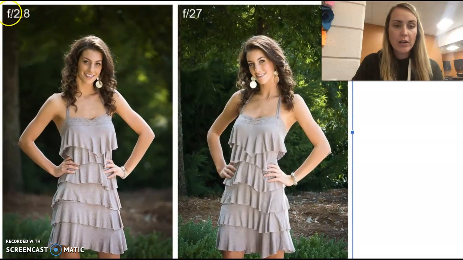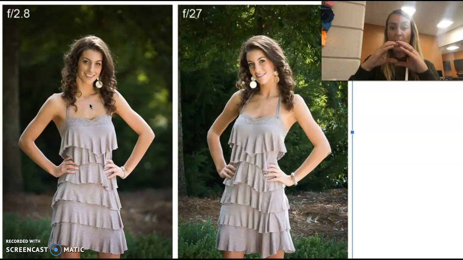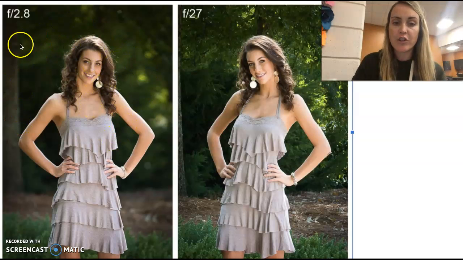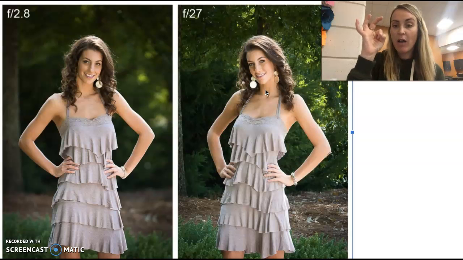Okay, so you'll notice that with an f2.8, that's a low f-stop. That means it's a large aperture and our background is blurry. We have a shallow depth of field. Whereas on the right-hand side, a high f-stop means that it's a small aperture, and so everything's in focus: foreground, middle ground, background. There are also applications for this.